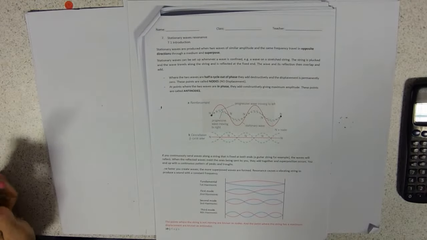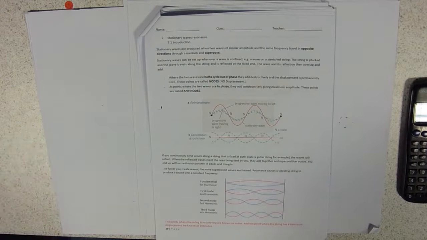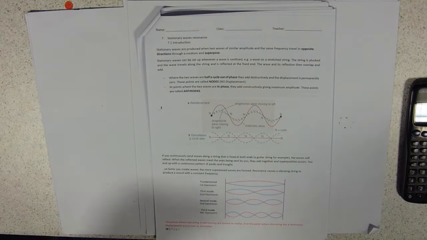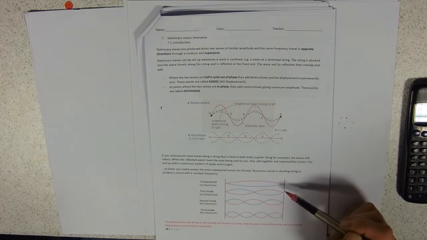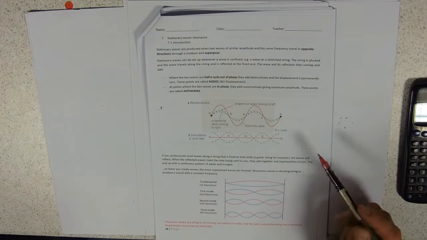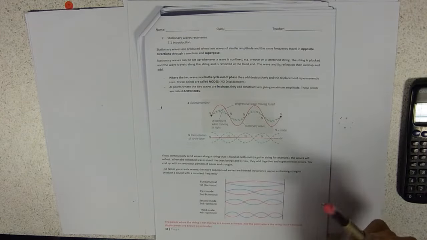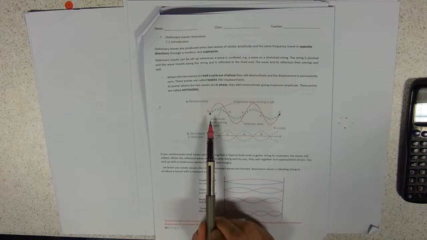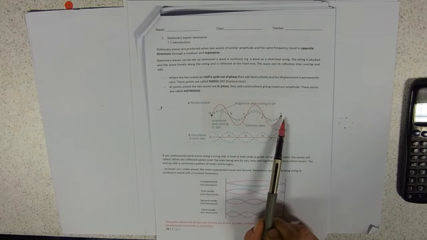Physics homework book for BTEC Unit 1 and stationary waves. You might have done these with slinkies or elastic bands, and what we've got here is the fixed string like a guitar, and we can see where the string is fixed at the ends.